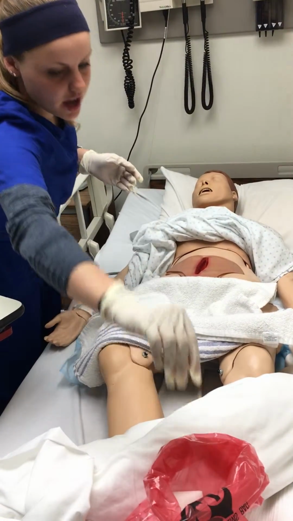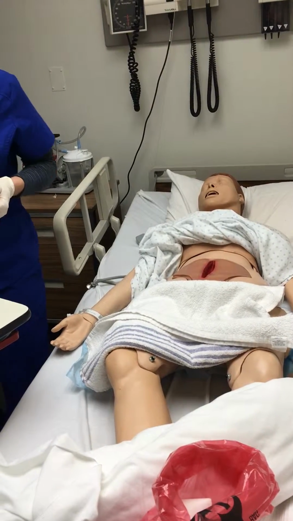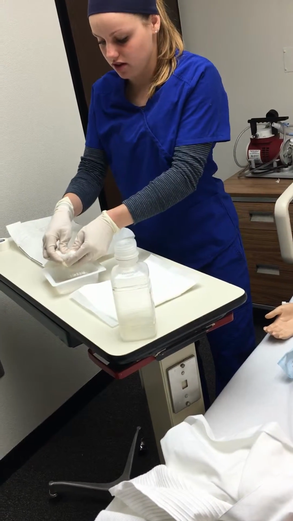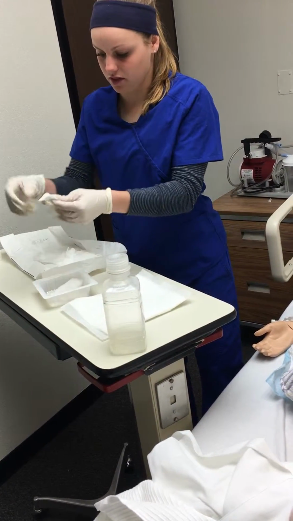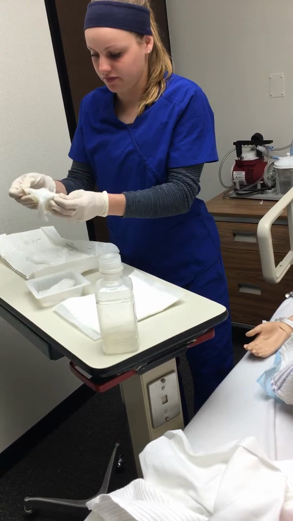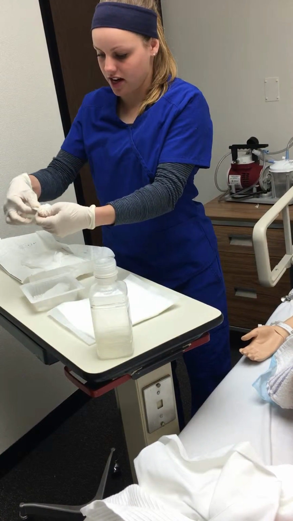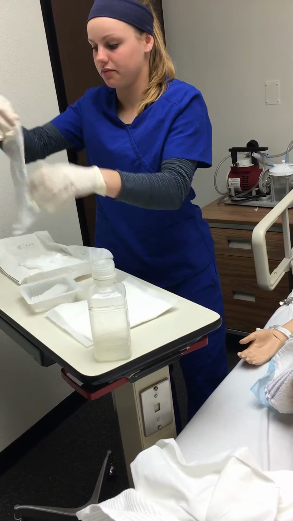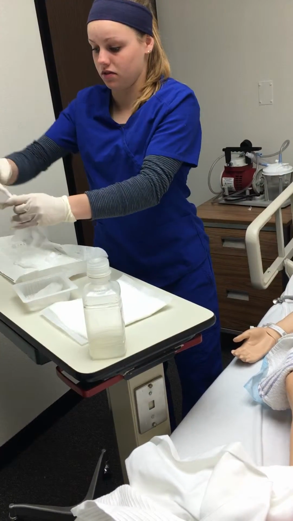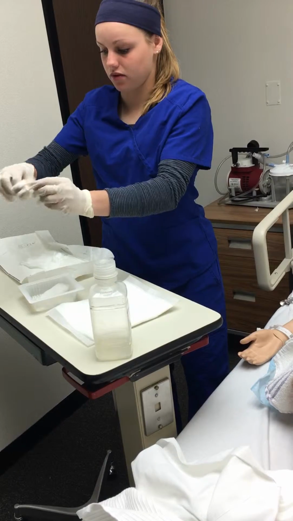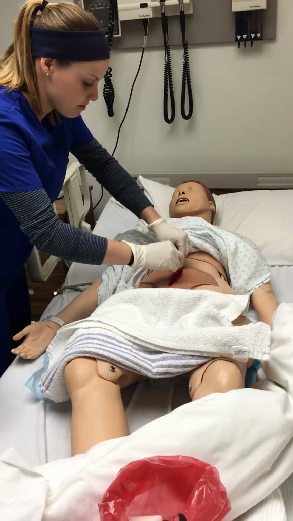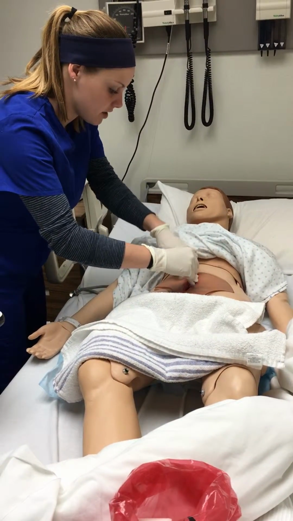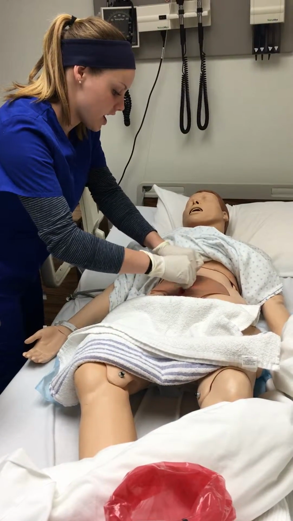Okay. This is wet to dry, so since I got my saline here, we're going to pack this wound with the saline covered dressing. I'm going to coil it around my finger to get it out. And we're going to pack that into Annie's wound. Scrunch it up, squeeze it out. Okay. I'm not going to touch the outside part of her skin because that is contaminated. So we're just going to pack this in here.